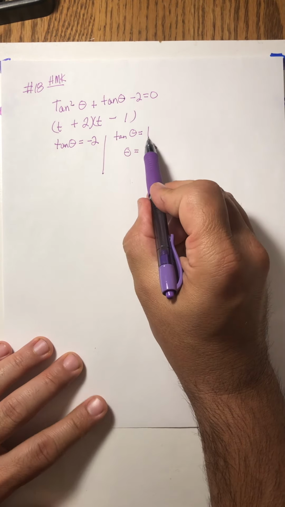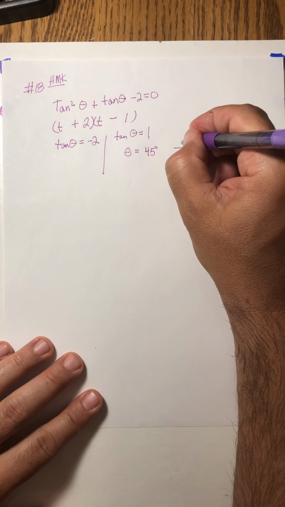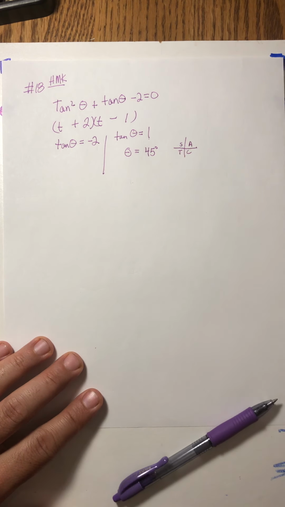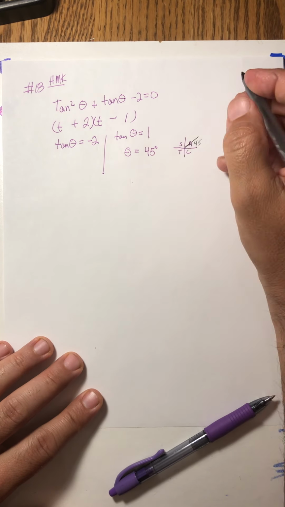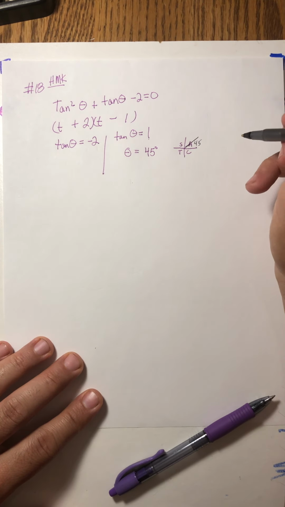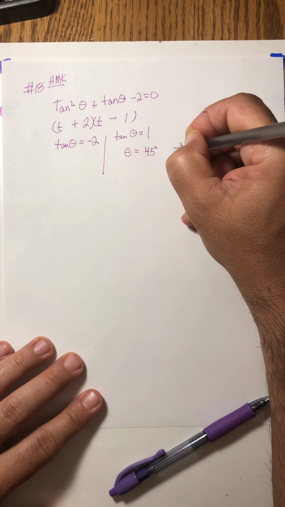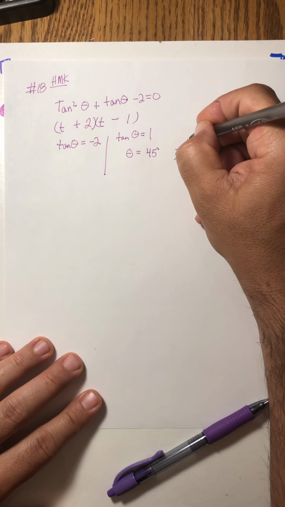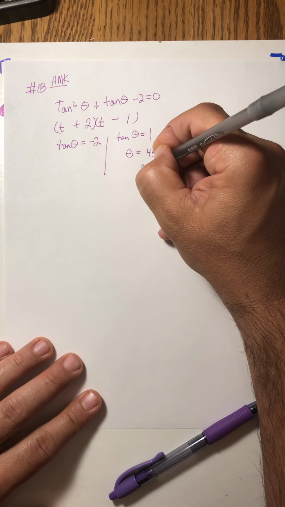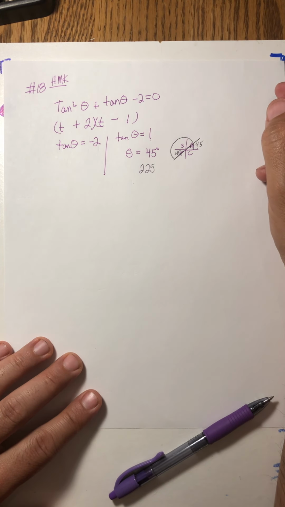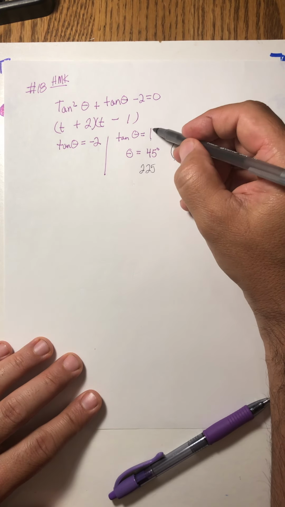But that's positive. So we have to go back to our ASTC. So we are 45 degrees into the first quadrant. So there's one answer. And then where else is tangent positive? That's right, down here into the third quadrant. 45 degrees is the reference. So going all the way around, 180 plus 45 is 225. So I didn't need a calculator there. If not, you can type it right in a calculator. Inverse tan of 1 spits out 45.